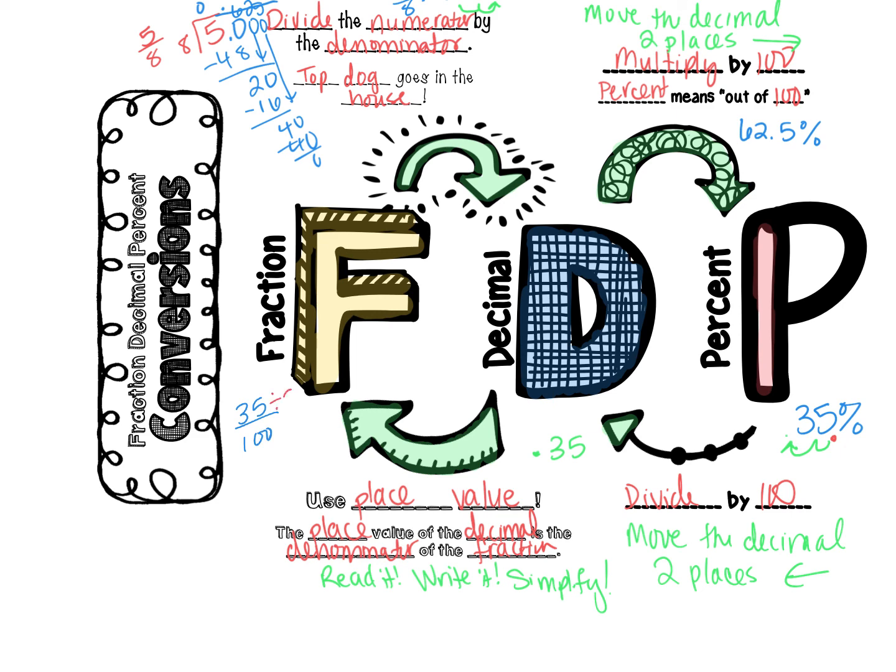Yes, I can divide by 5 on both sides, and 35 divided by 5 is 7, and 100 divided by 5 is 20. So that would be 7/20ths. So 35% is equal to 35 hundredths, which is 7/20ths. So that is an example of how you go from fraction to decimal to percent, and percent to decimal to fraction.